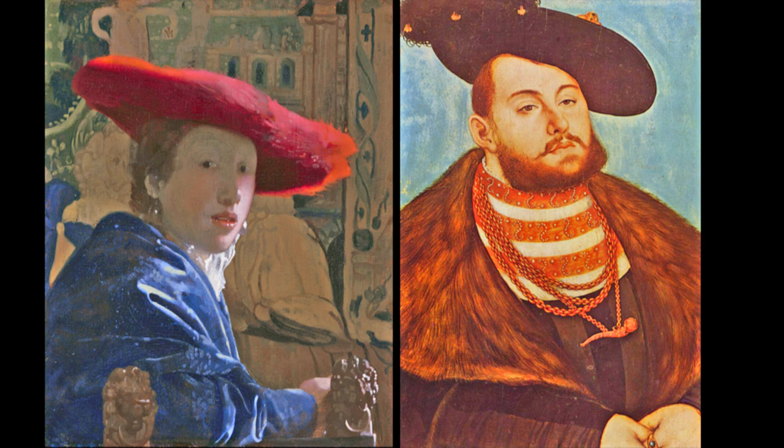The red object on Johann's necklace has a curve which is repeated in the top of the red hat worn by Vermeer's girl. The black stripes on Johann's sleeve and shirt are referenced by the dark line of the top of the chair on the bottom edge in the right corner of Vermeer's painting.